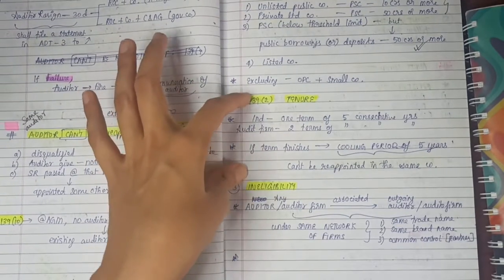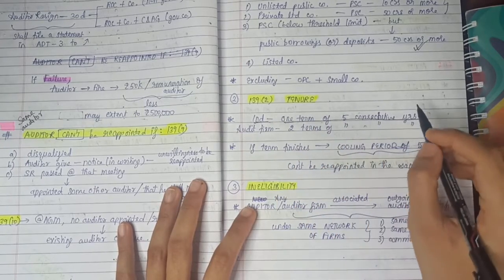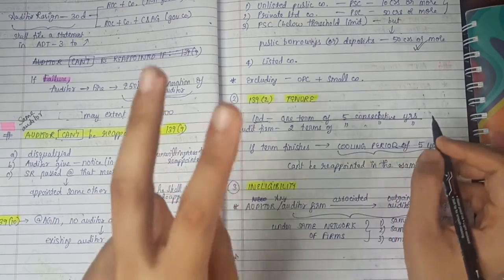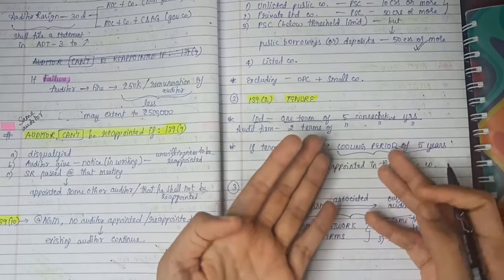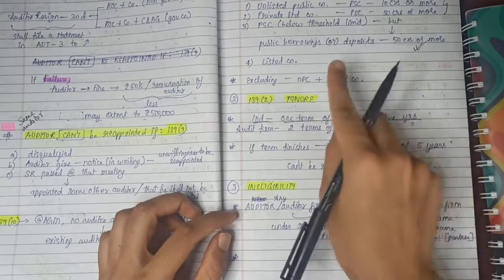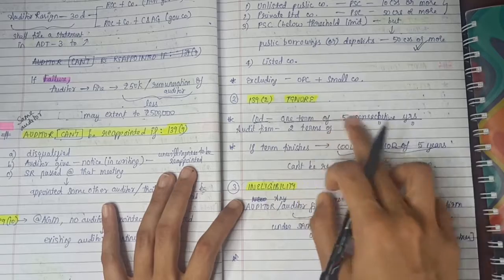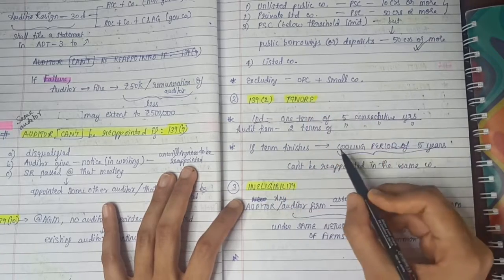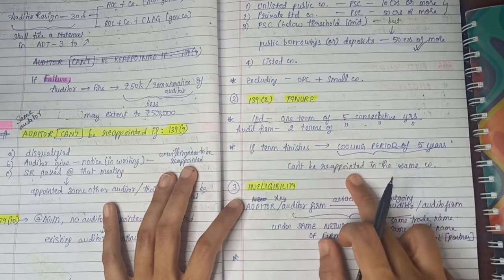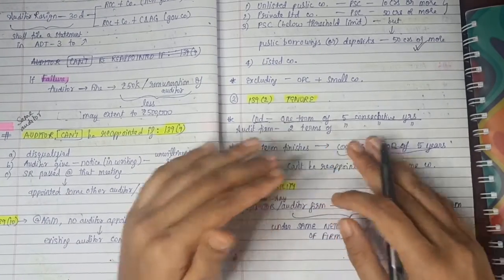Okay, so next is the tenure. I told you already. For an individual, it is one term of 5 consecutive years, and for a firm, it is 2 terms of 5 consecutive years. So that is 10 years I told you. But here you should not say 10 years. It is wrong. You must say 2 terms of 5 years or 1 term of 5 years. Okay, and if this tenure finishes, they have to go into a cooling period of 5 years. In this cooling period, they can't be reappointed as auditor in the same company again. Some other auditor has to be appointed.